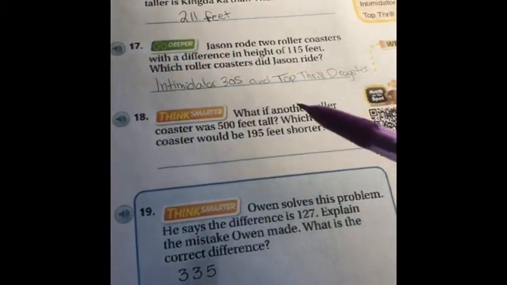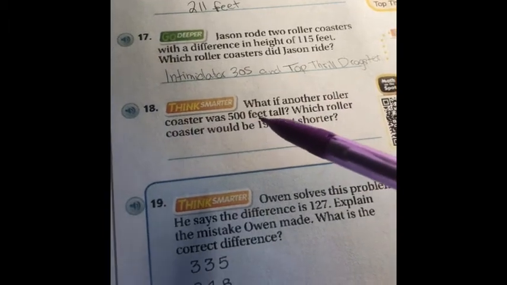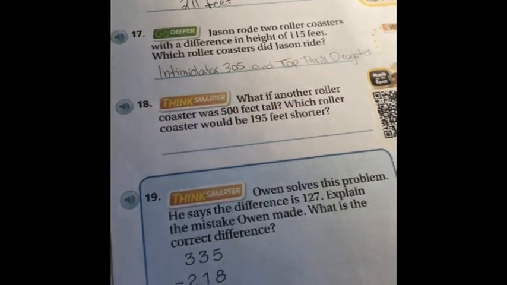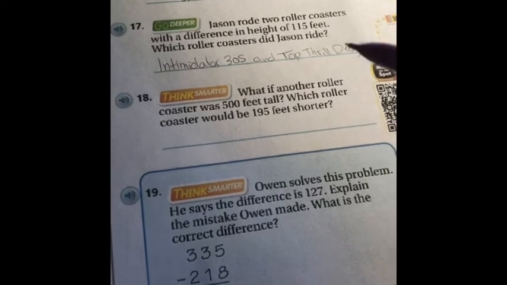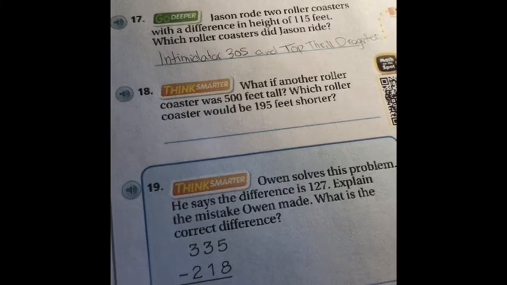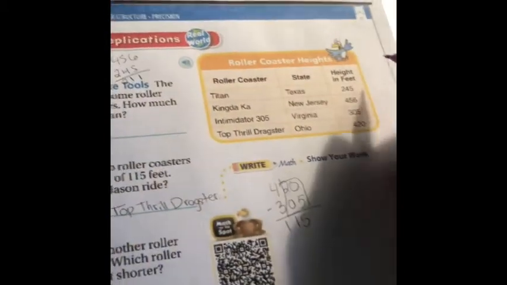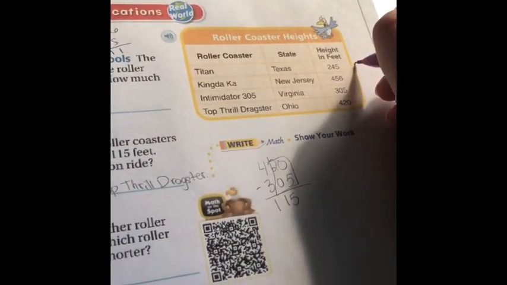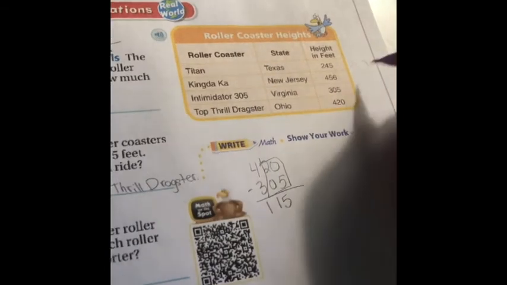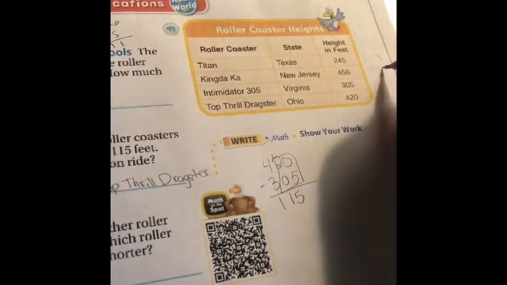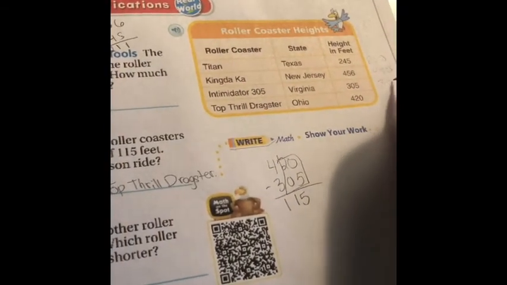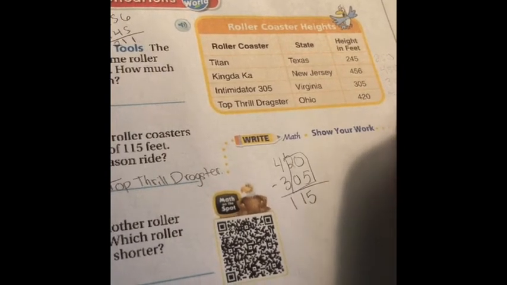Now, what if another roller coaster was 500 feet tall? Which roller coaster would be 195 feet shorter? So again, estimating would be so helpful here. So I'm going to write my estimates over here. I'm going to say this is really close to 250. This is really close to 450. This is close to 300, and this is close to 425.